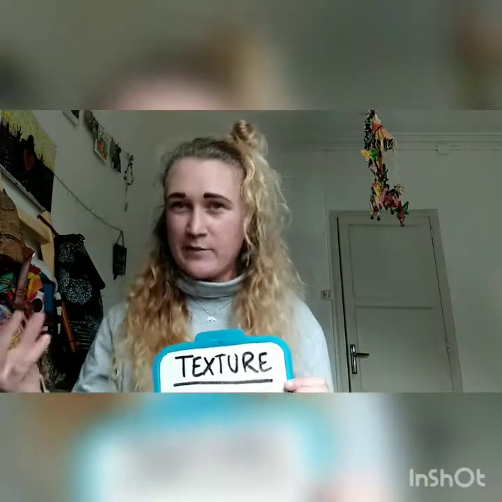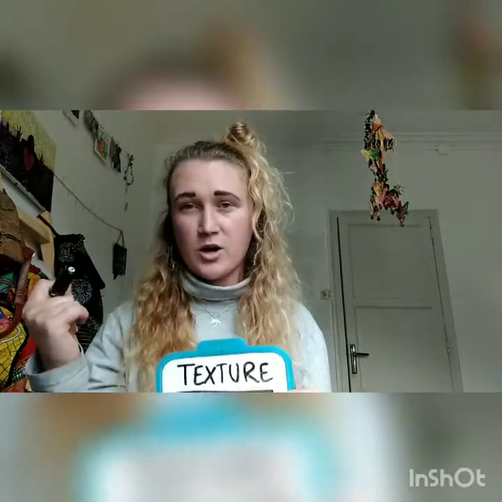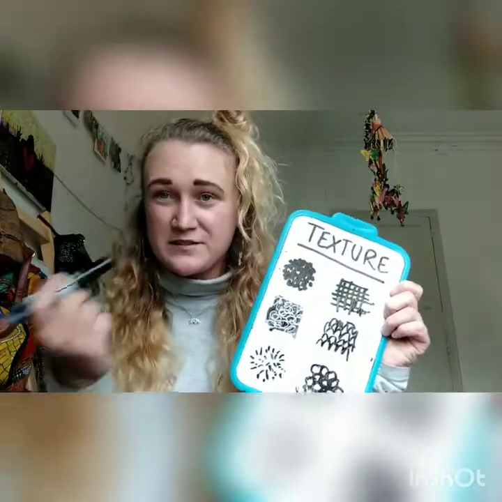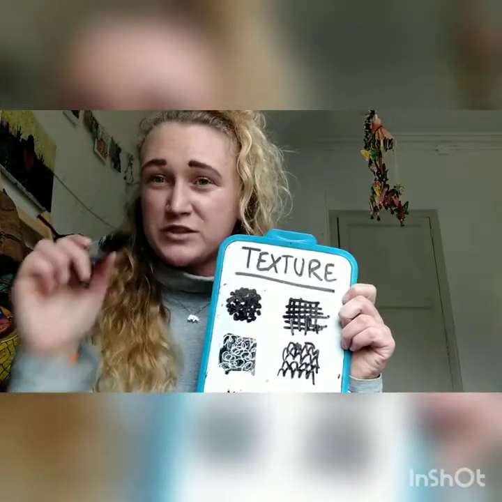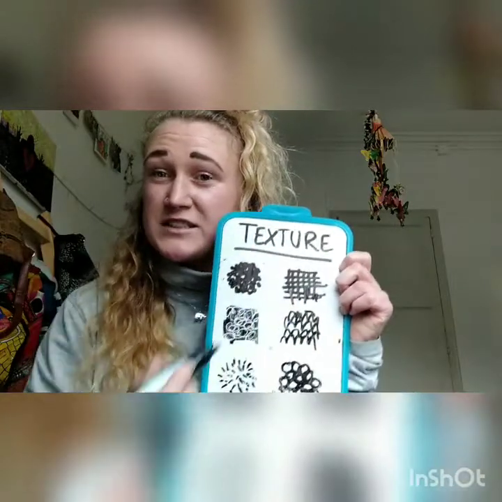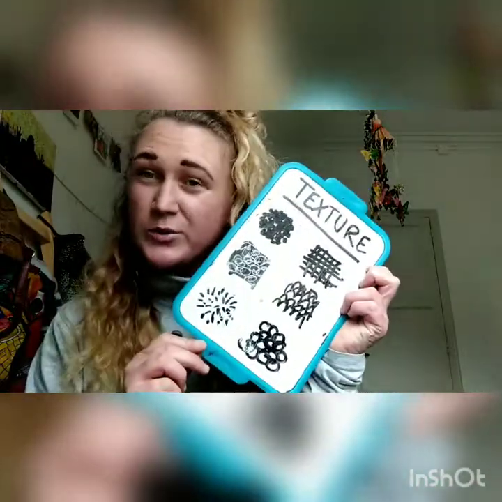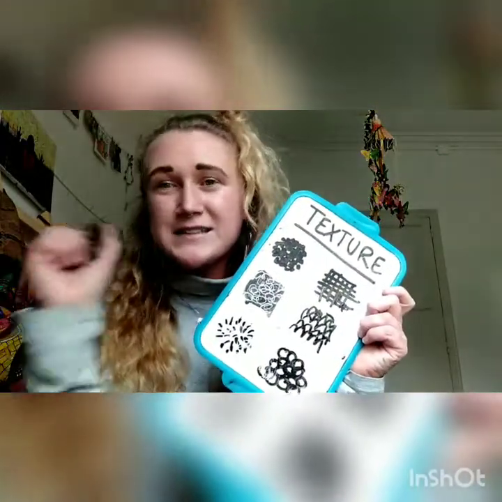Next we have texture, which is basically, imagine if you could feel a piece of artwork. How would it feel? That's its texture. So here I've got an example of different types of textures. For example, this is a rough texture made of dots. This is a checkered texture, a squiggly texture. It's one made of circles. So why don't you experiment at home with just a pen and a paper and see the different textures that you can make.